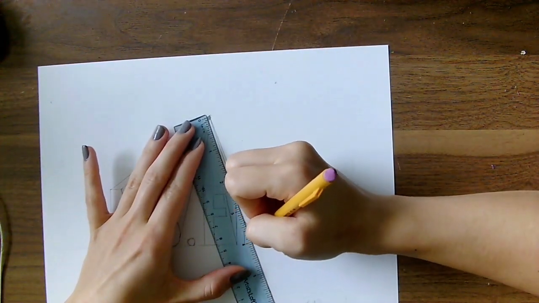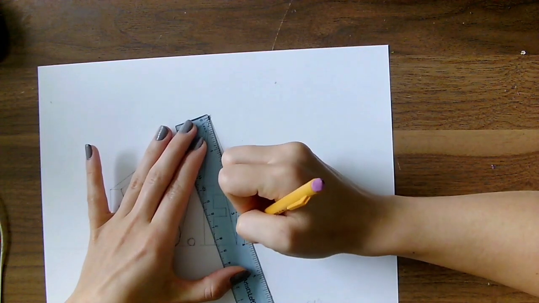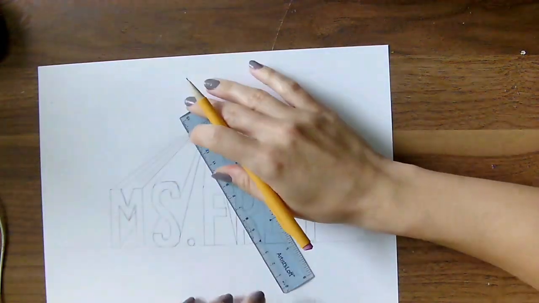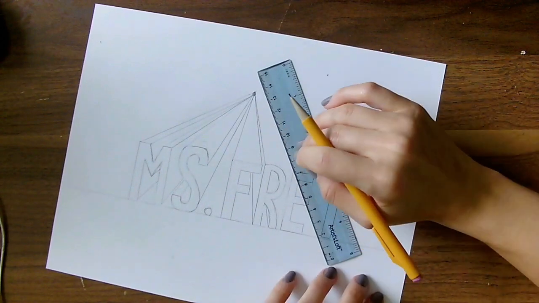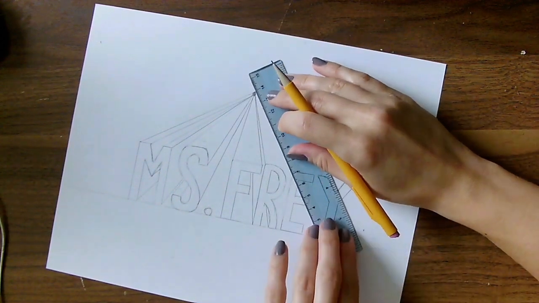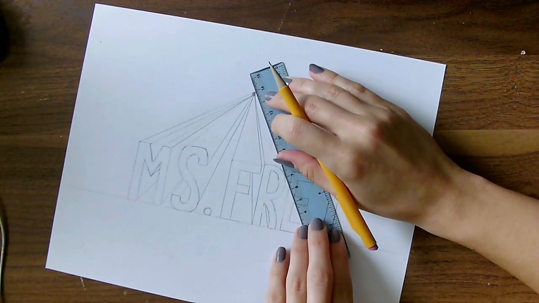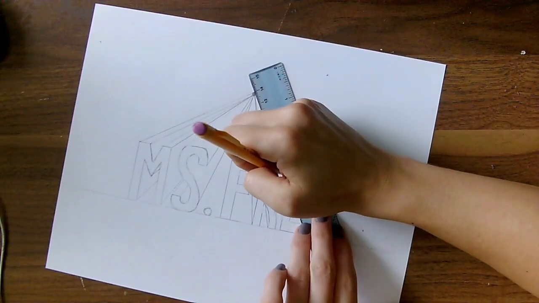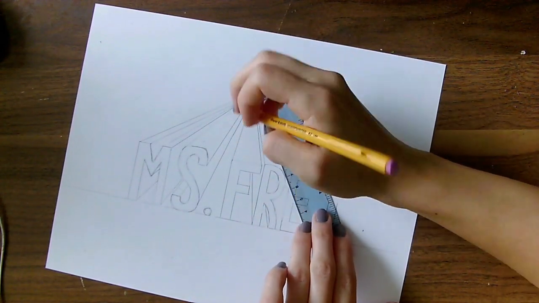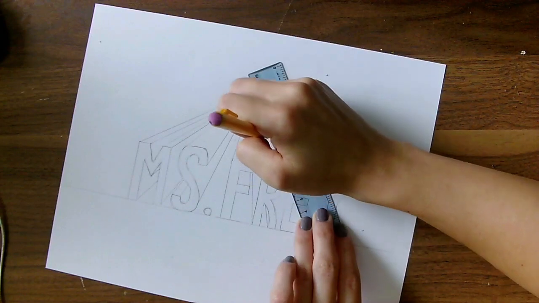The bottom of my R will stop once it hits the other part of my R, but we're still going to draw that line because it is still a 3D shape that needs to go back into space. And the curvy part of my R, we have to bring that back too.